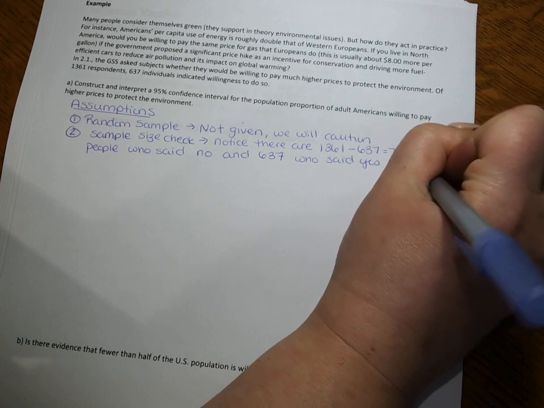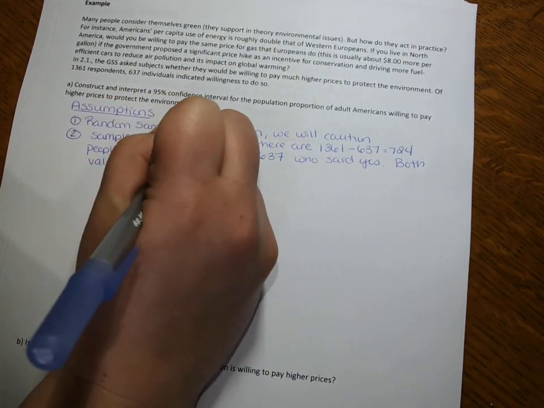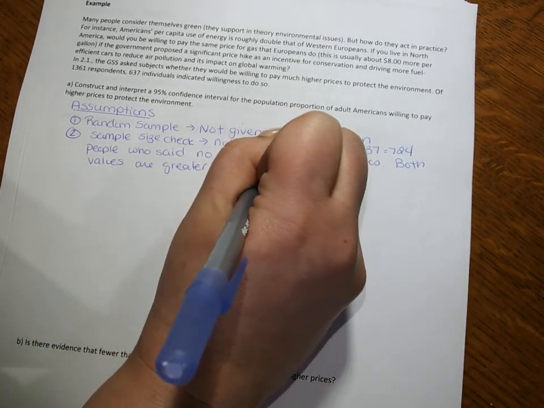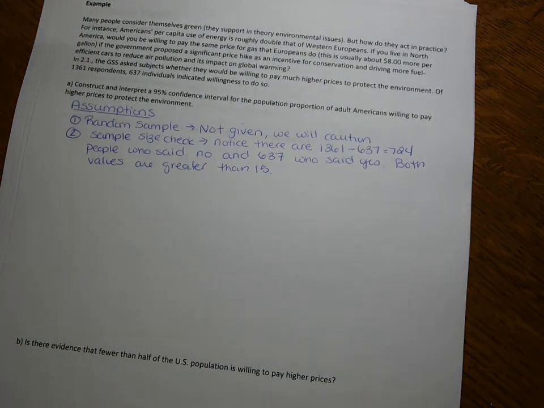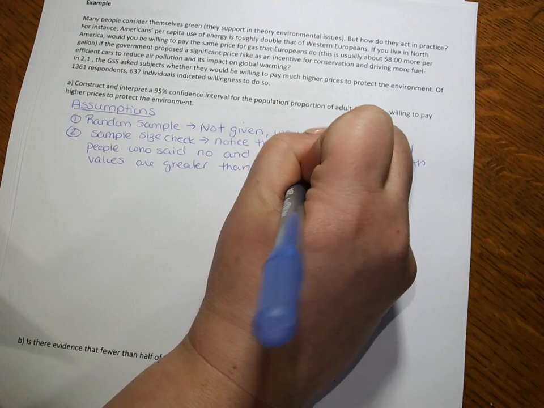Both values are greater than 15. Since both values are greater than 15, the requirements are met.